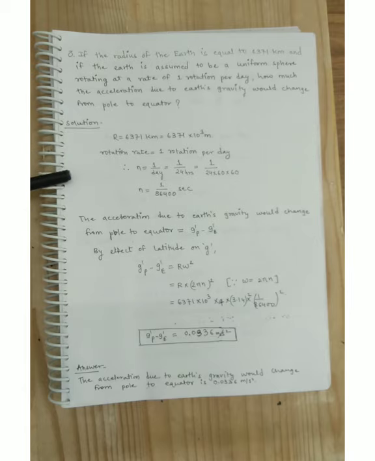And rotation rate is 1 rotation per day. So small n, that is the rotation per second, is equal with 1 divided by day. So 1 divided by 24 hours, 1 divided by 24 into 60 into 60. So small n, it means rotation per second, is equal with 1 by 86,400 seconds. Now the change in acceleration due to earth's gravity from pole to equator is g dash p minus g dash e. You learned this in theory, that g dash p minus g dash e is equal with R omega square.